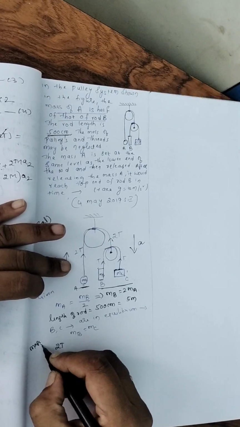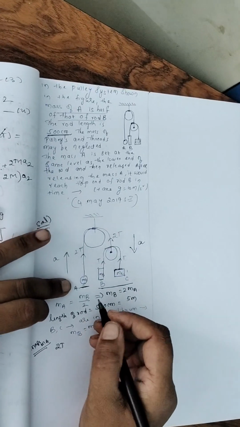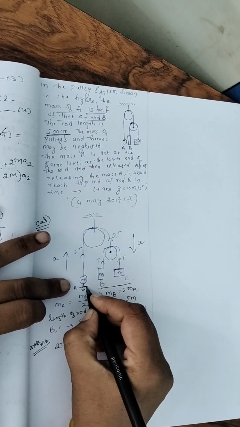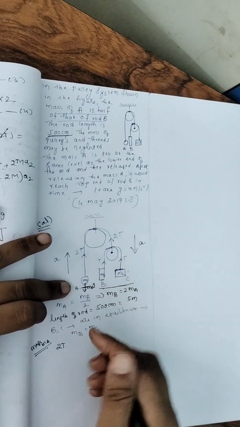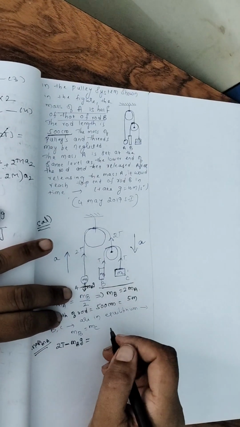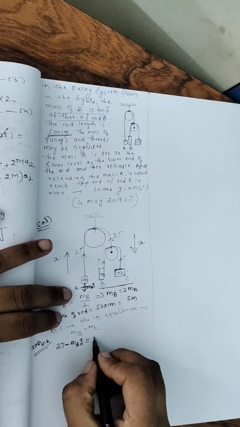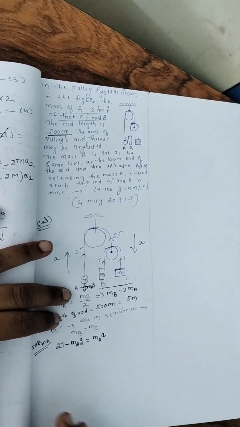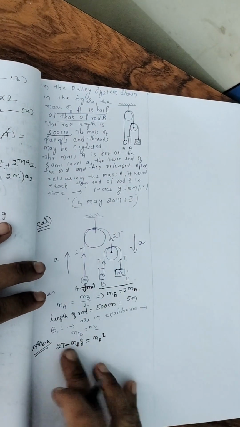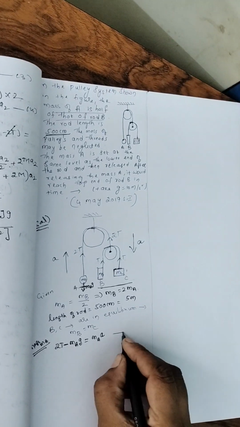For mass MA I am writing the equation: 2T minus MAG, since the gravity force MAG acts in the downward direction, is equal to MA into a, according to Newton's law. Now keep this equation as equation 1.